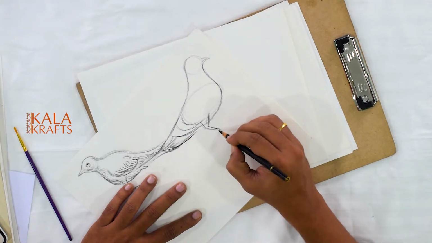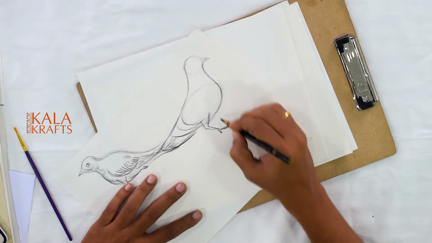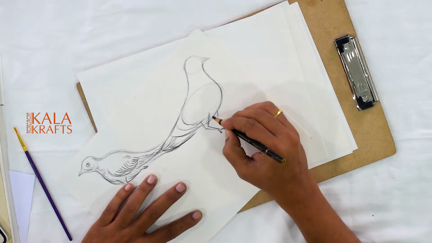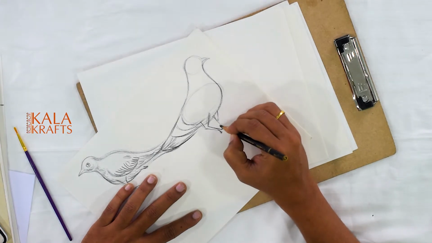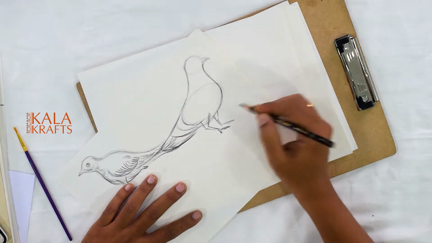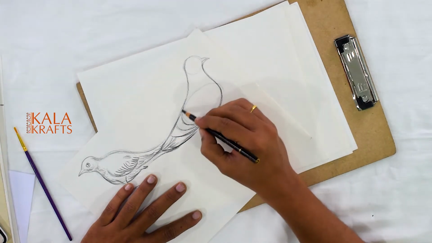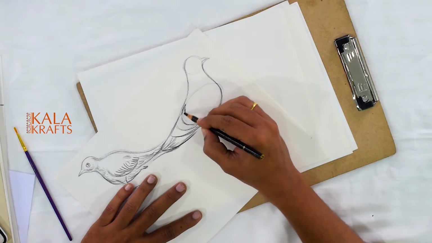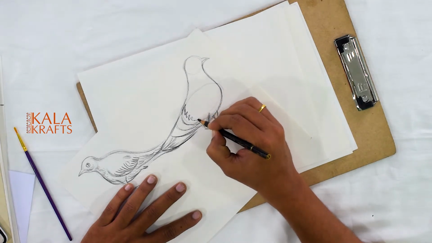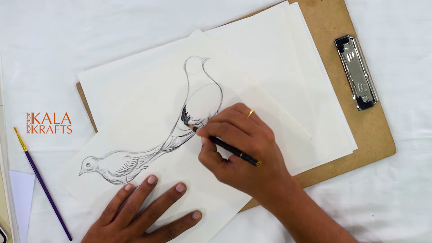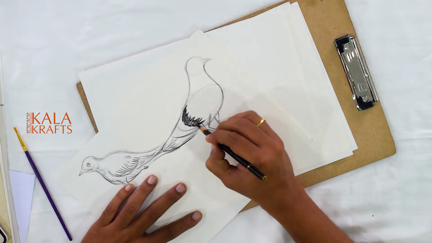We have grayish pigeons, white ones. So again, you just have a reference for textures and all. When you have a pigeon, you will have a beautiful texture like this, alternately dark and light. You understood?